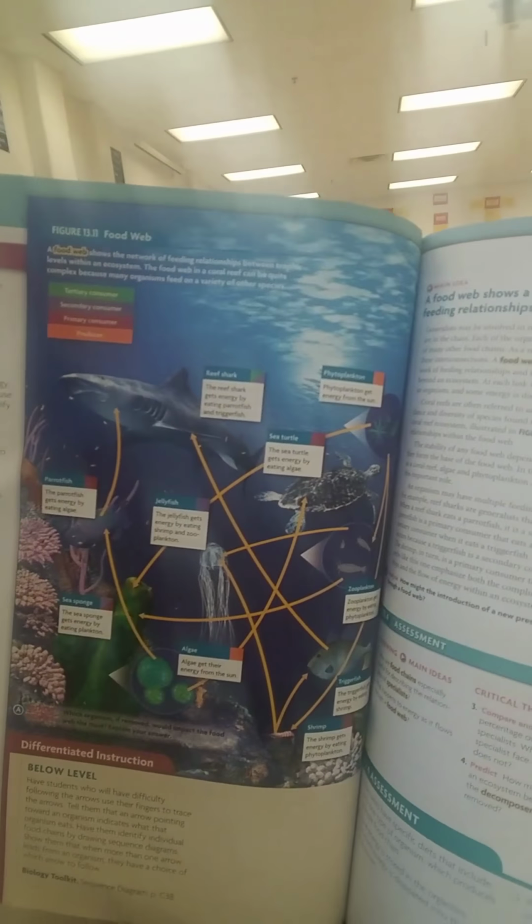If you have a textbook again and you're in class, turn to page 410. I'll give you a second to do that. On page 410, there is a food web, and it is figure 13.11. In this food web, you'll see several different food chains. I want you to take a second to compare the food web that's on page 410 to the simplified food chain that's on page 408.